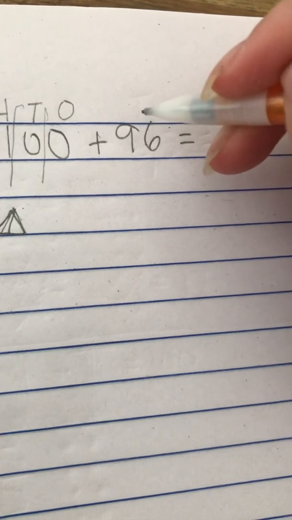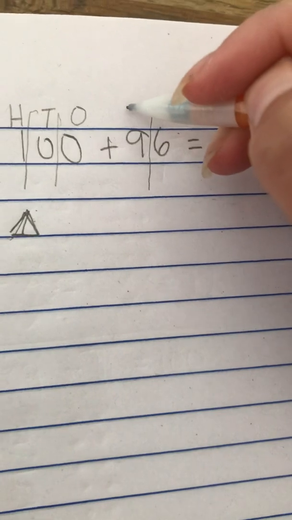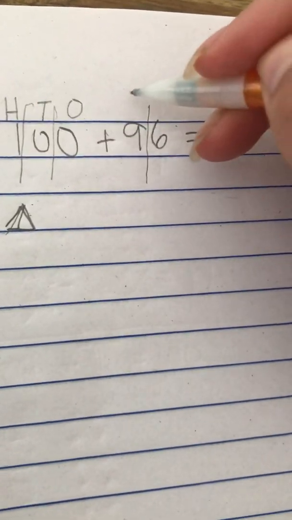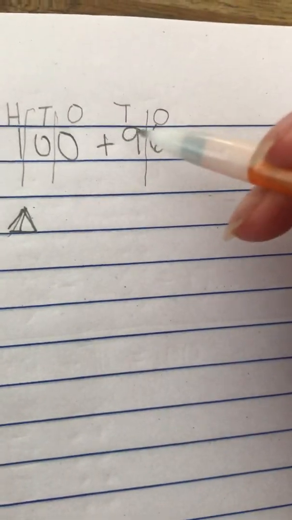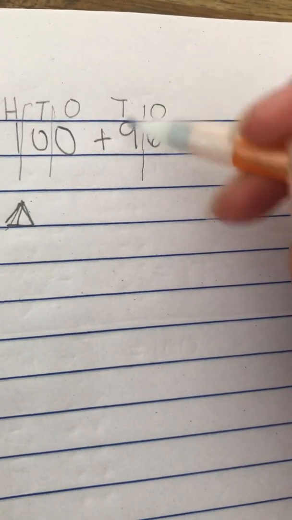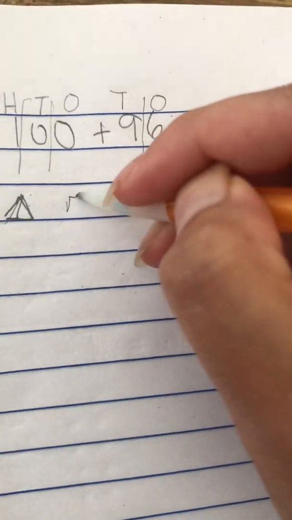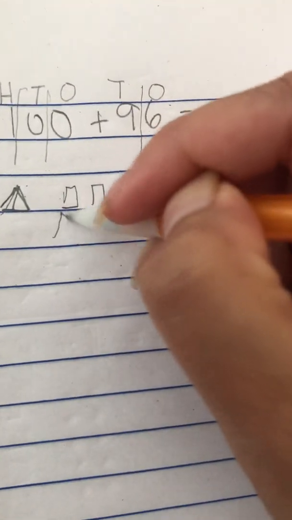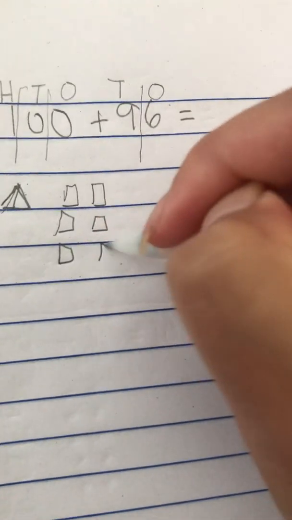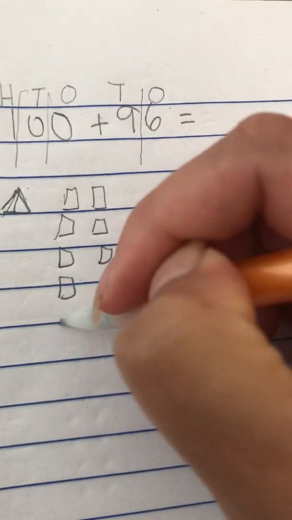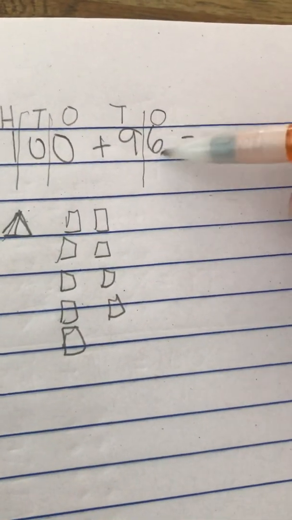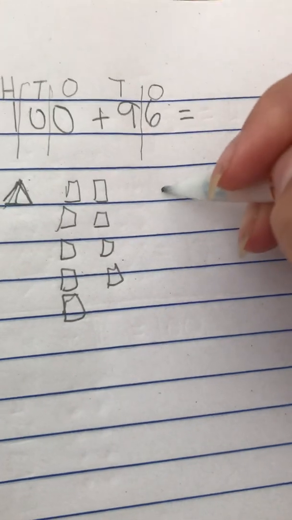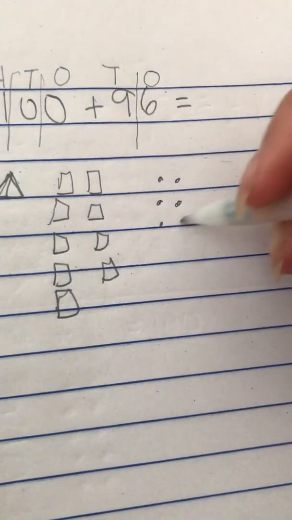Next, we're going to look at our second number, 96. We're going to do the same thing. We're going to split it and look at our place value. And there's no hundreds in this number, so we're only looking at tens and ones. So in our tens place, there's 9 of them because there's a 9 in the tens place. So we're going to do 9 squares. 1, 2, 3, 4, 5, 6, 7, 8, 9. And then in the ones place, there's a 6. So we're going to do 6 dots. 1, 2, 3, 4, 5, 6.